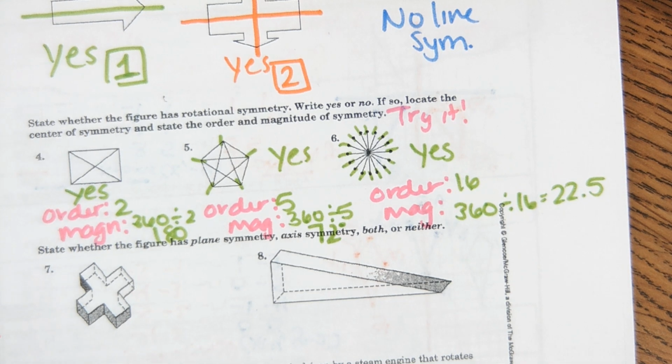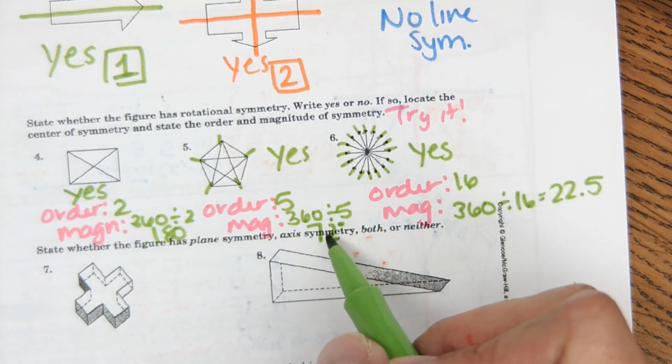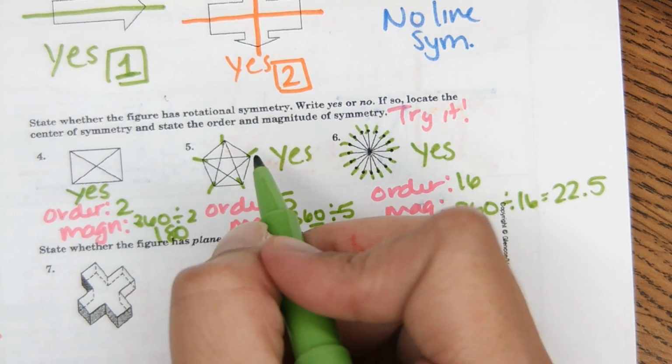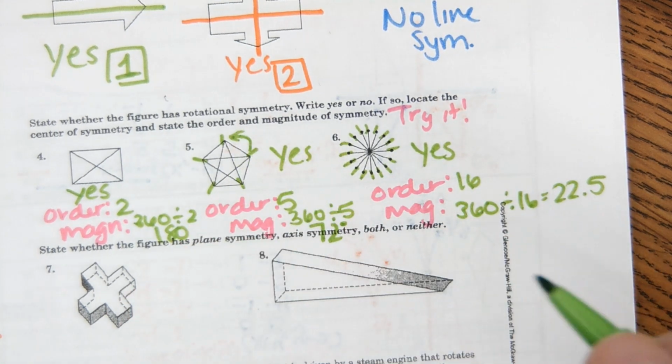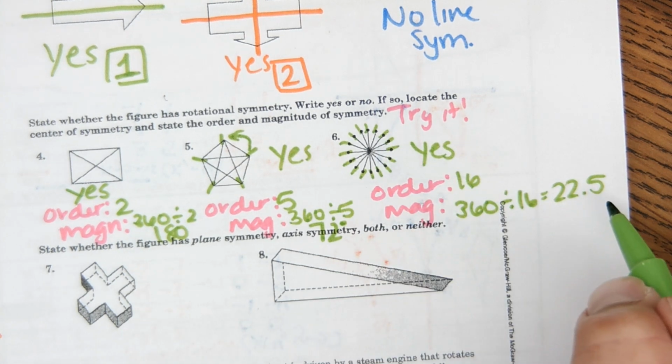Okay, so here's what I got. 360 divided by 5 is 72 degrees. So every 72 degrees, it would land on itself. And then 360 divided by 16 little spikes here is 22.5.